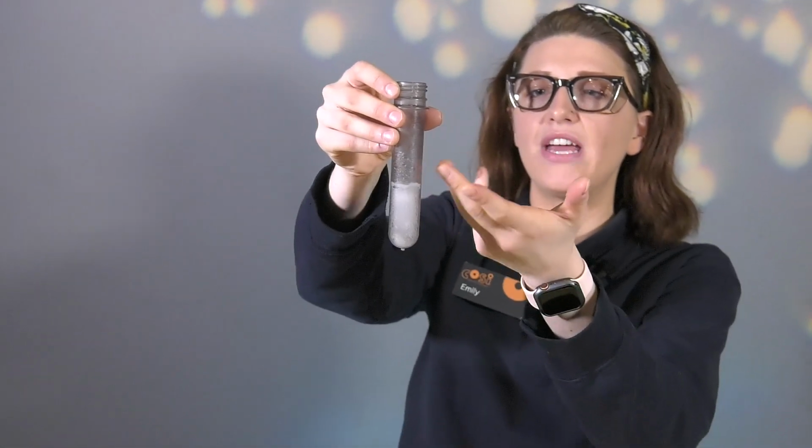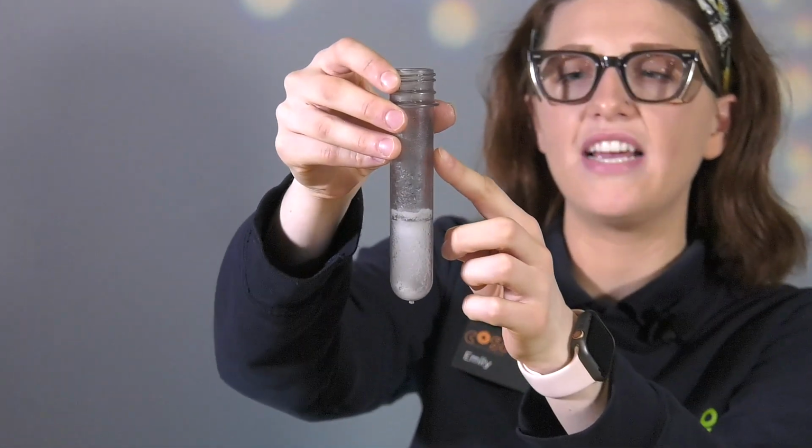So the Alka-Seltzer is mixing with that water and it's creating something different. It's actually creating a gas. It's creating carbon dioxide, which is what we breathe out. Now, as you can see, this gas is rising. It's getting bigger and climbing up my test tube.